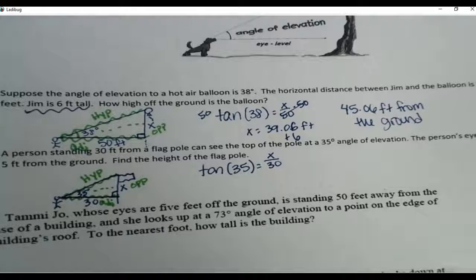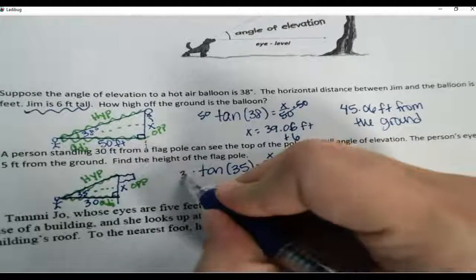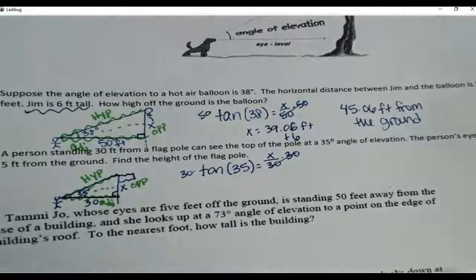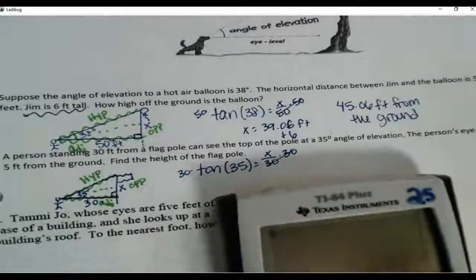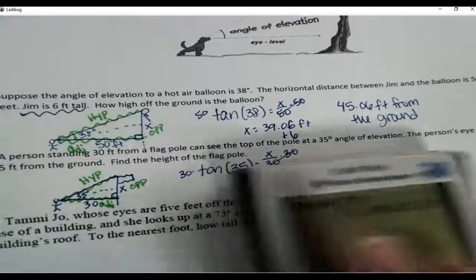And then how do I solve it? Yeah, so we times by 30. So then we do 30 times tan of 35, and so we get about 21.01.